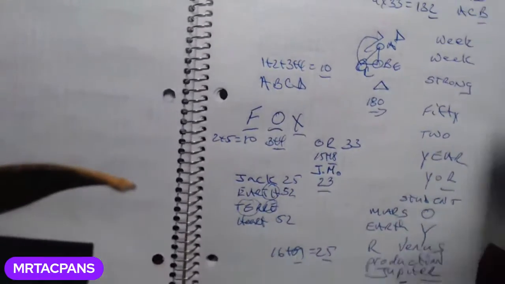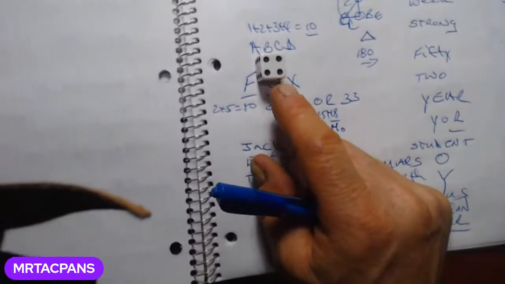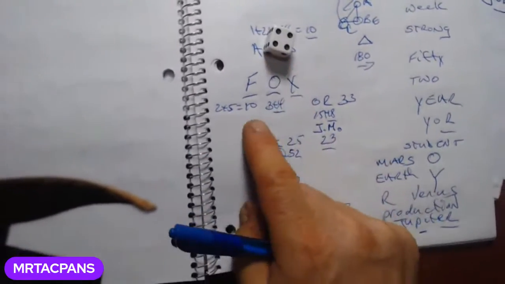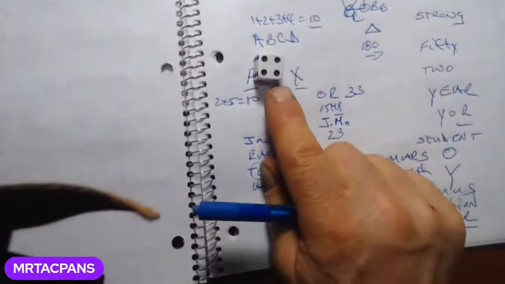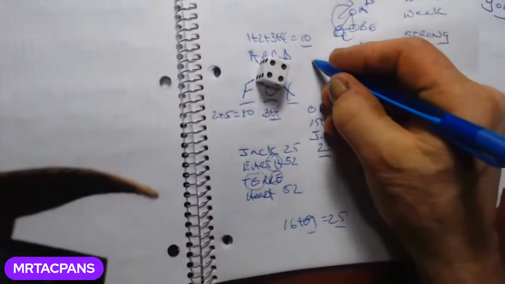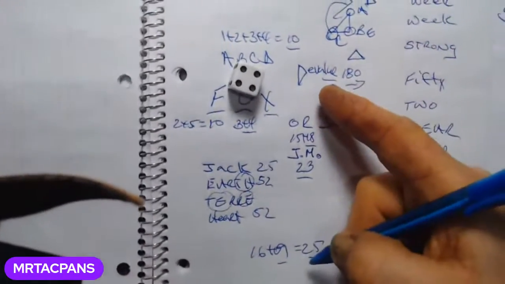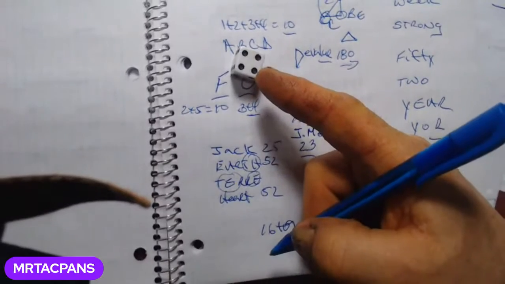In the dice cube here, I have to re-understand my cube because there is no A inside the 4. In 1 and 2, there is an A, but here there is no A. So what value? This is the D value. Devalue.